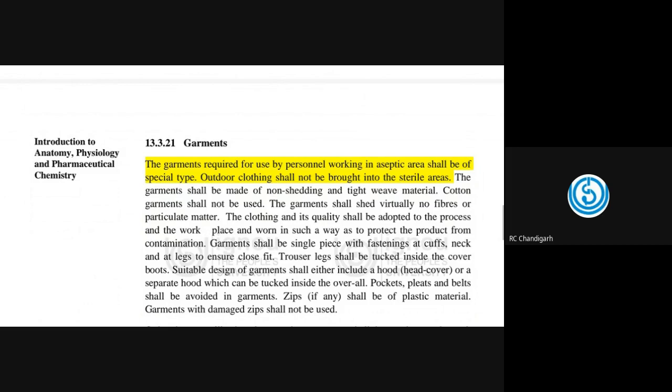Cotton garments shall not be used. The garment shall shed virtually no fibers or particulate matter. The clothing and its quality shall be adapted to the process and the workplace and worn in such a way as to protect the product from contamination.